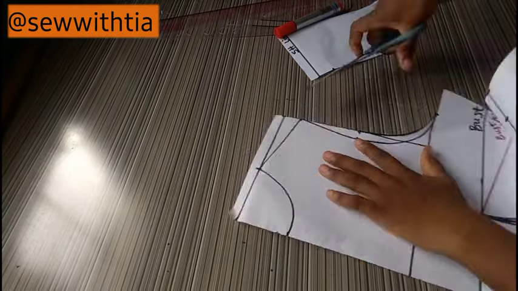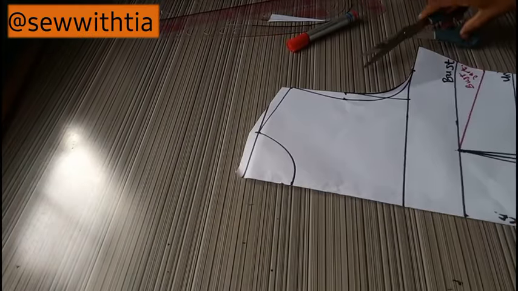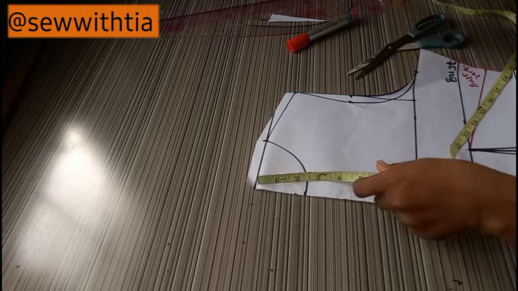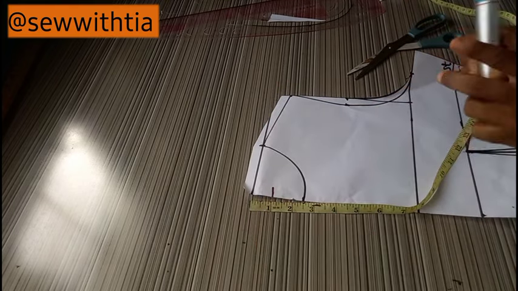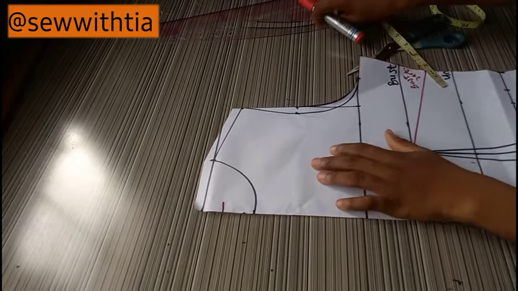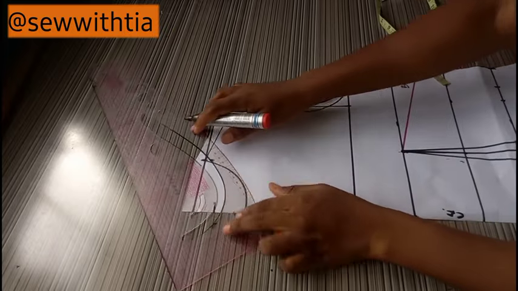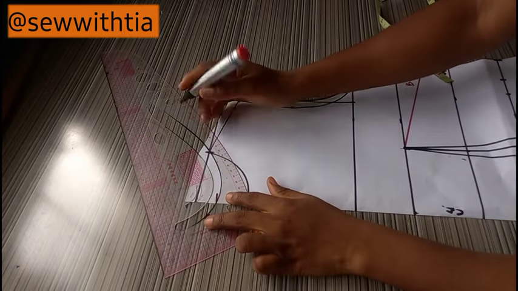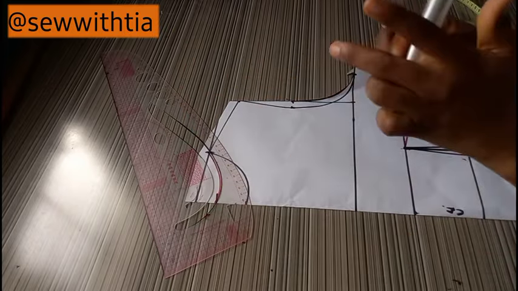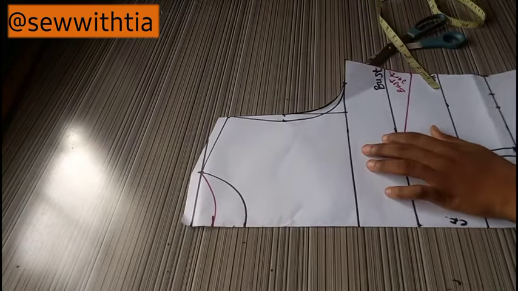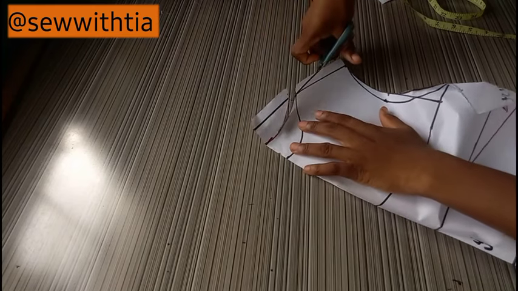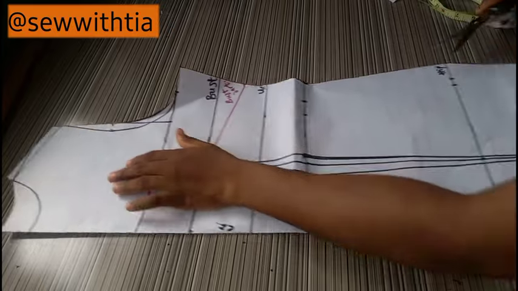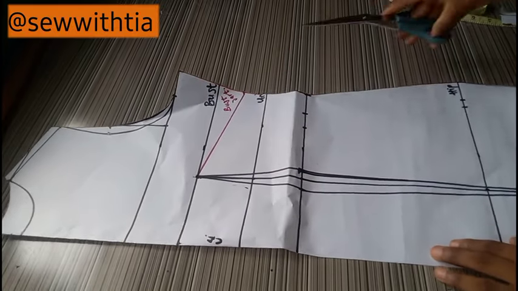I don't need it any longer, and I'm going to be using this pattern paper to cut both my front and my back. So I just went ahead to insert like 1 inch. Remember that we're going to be inserting a collar, so I went ahead to just mark 1 inch for the depth of my back pattern. So the next thing I did was to cut off my back neck first, because I'll be cutting out my back pattern first before going ahead to cut the front.